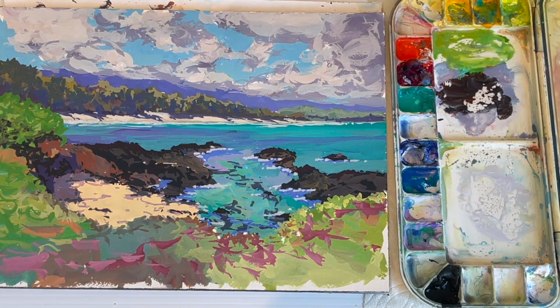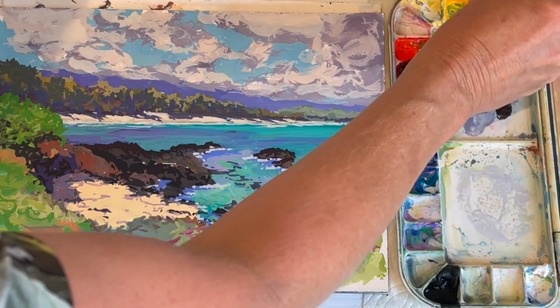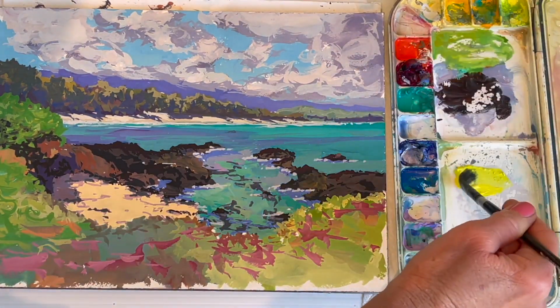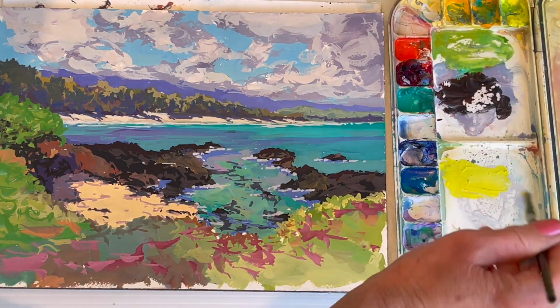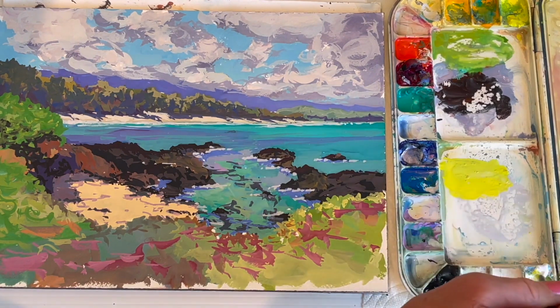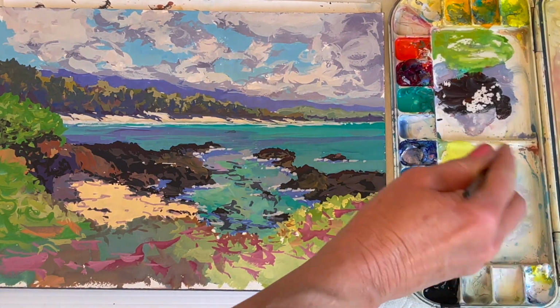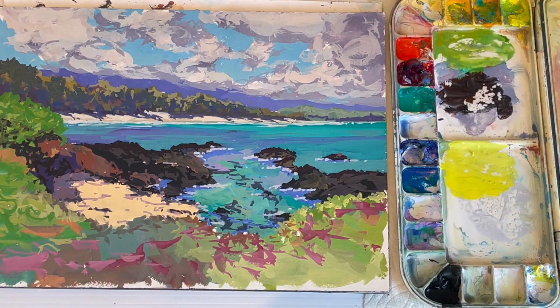We're going to put a few final finishing touches on this painting. So I'm going to get some lemon and titanium white. And I just want to put some nice bright yellow, really bright, right here.